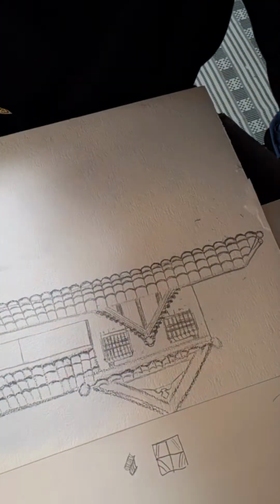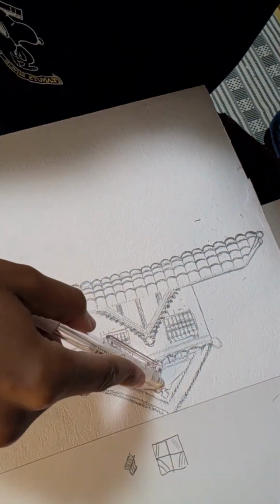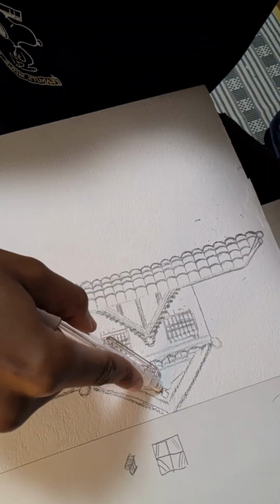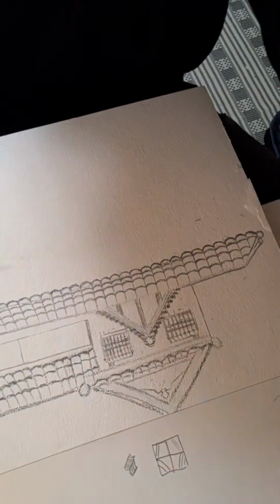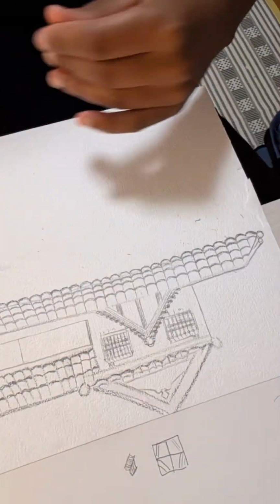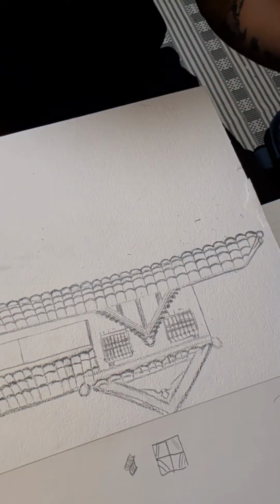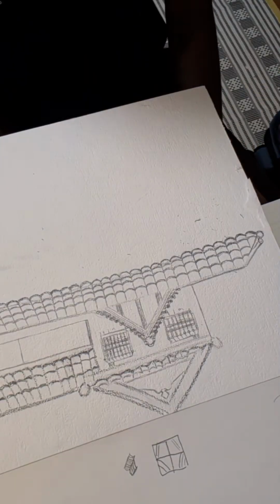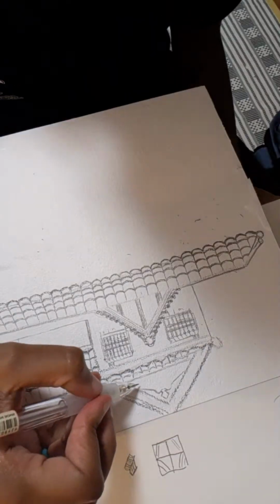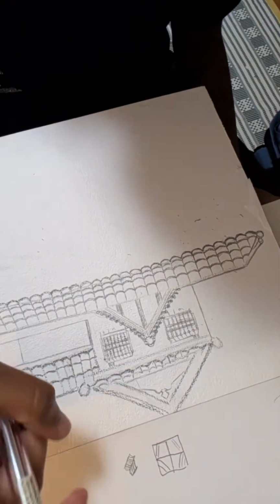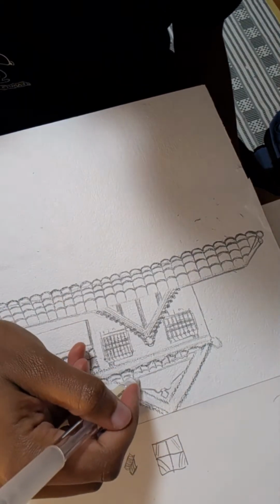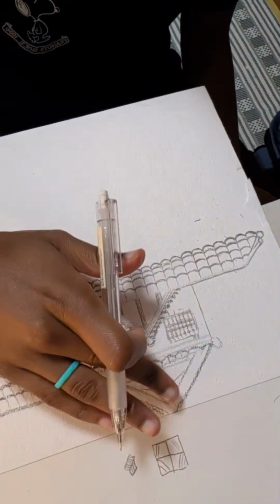Maybe a little better. Still not totally perfect, but and then proceeds to make another line that's not straight at all.